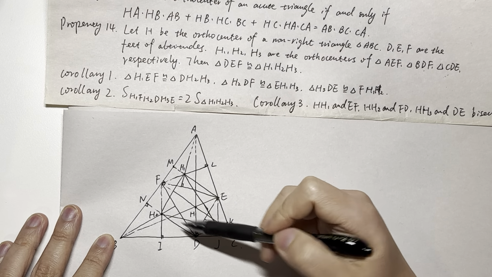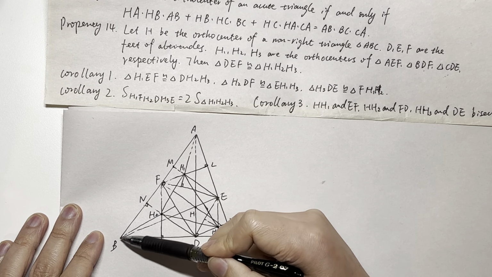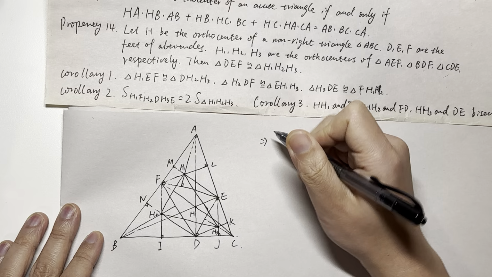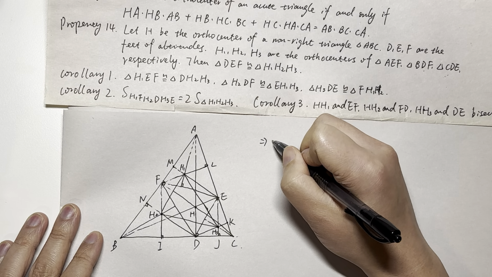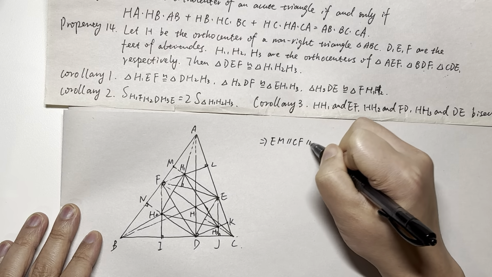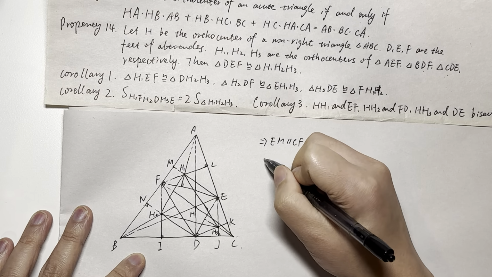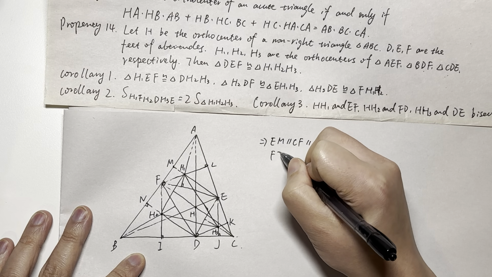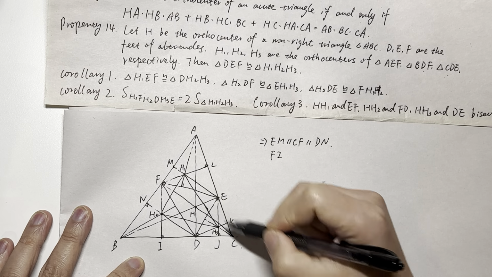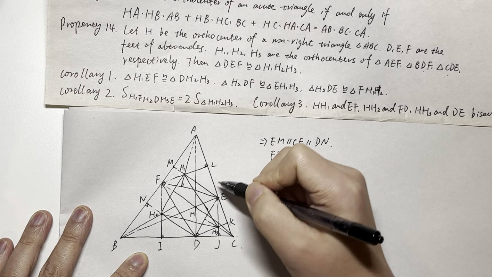And also DN is perpendicular with AB. We know that CF is perpendicular with AB. So we have EM in parallel with CF in parallel with DN, right? And similarly, we have FI in parallel with AD in parallel with EJ.